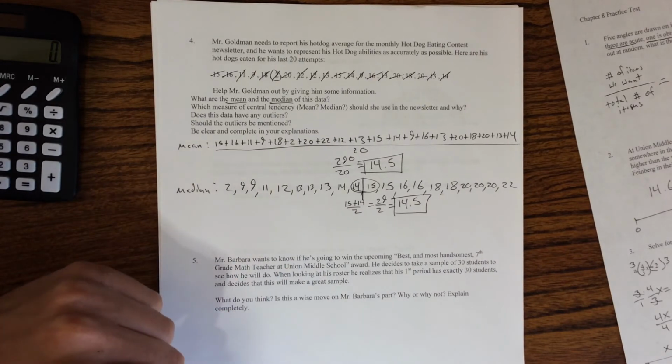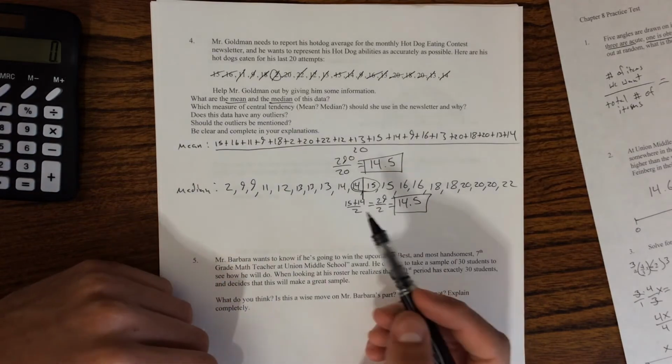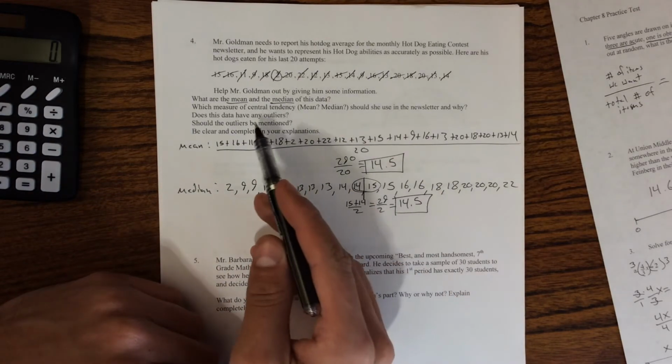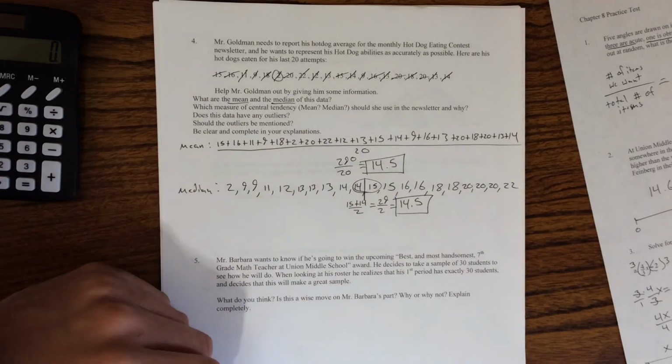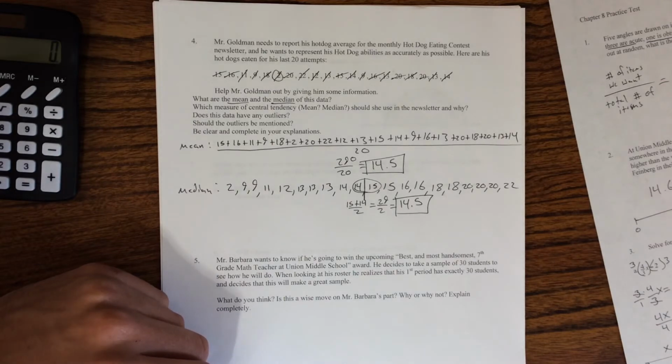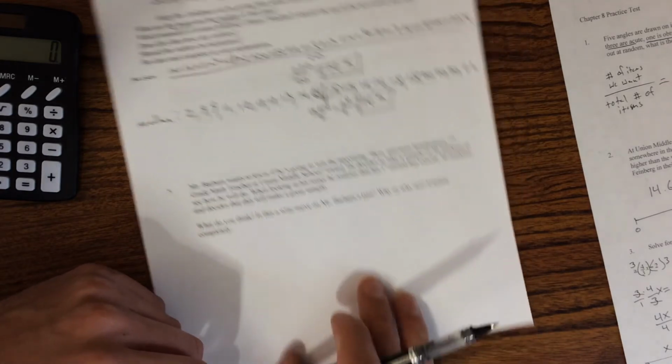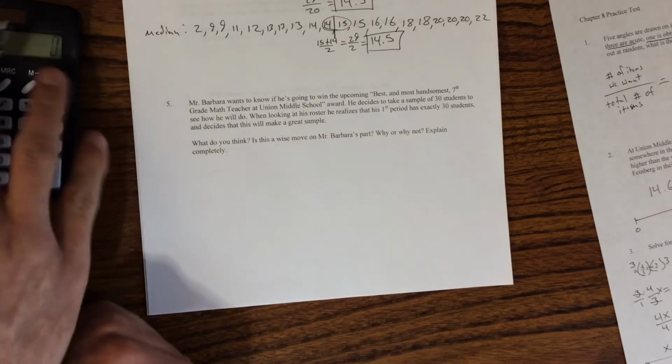I'll let you formulate that argument. I'm not going to write it here. But you can decide if you think it should be mentioned or not. It is a pretty low number. If you take it out, you can see how it affects the mean and the median and maybe help your argument with that information. Okay, so moving down to number 5.